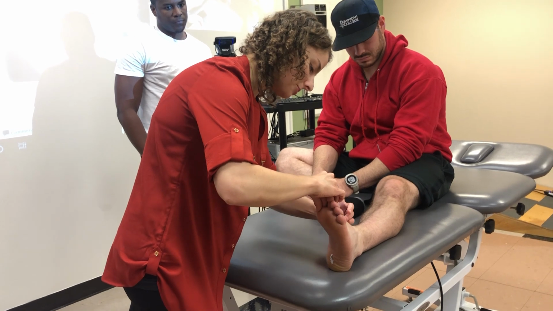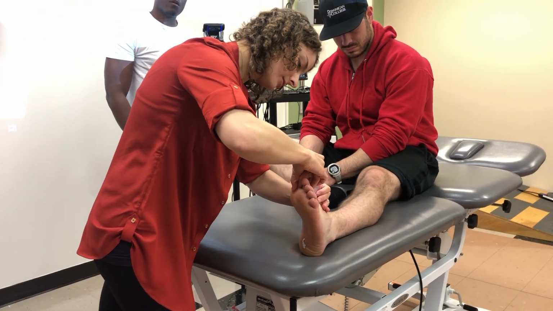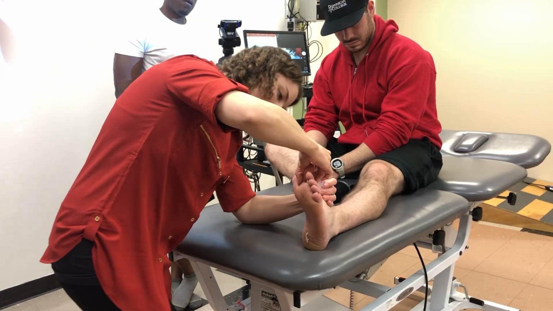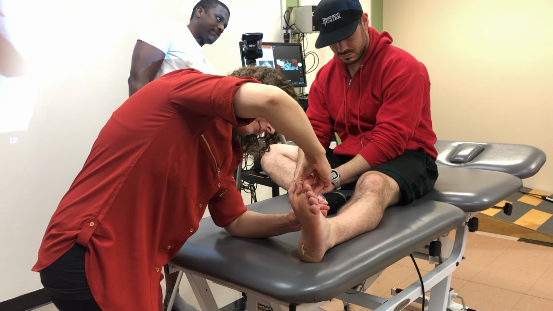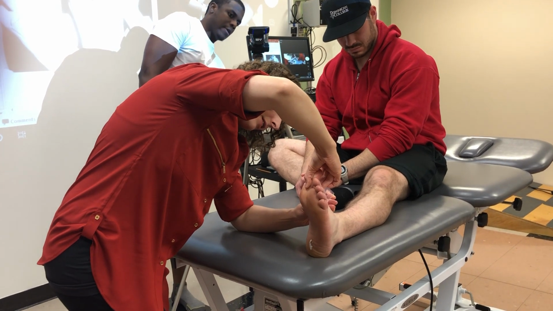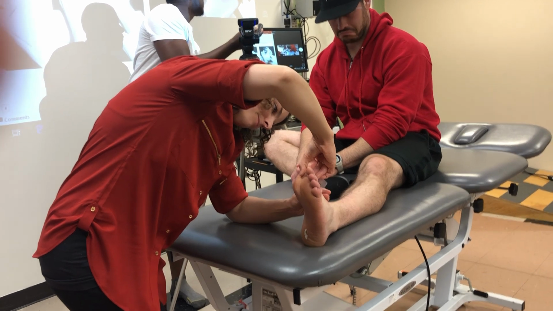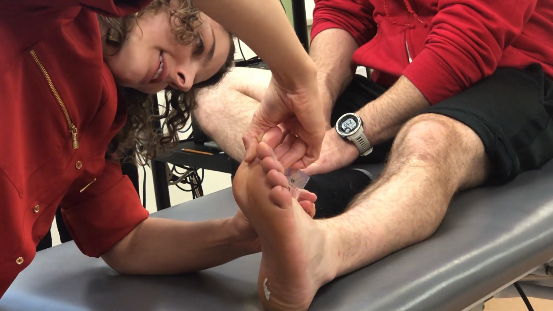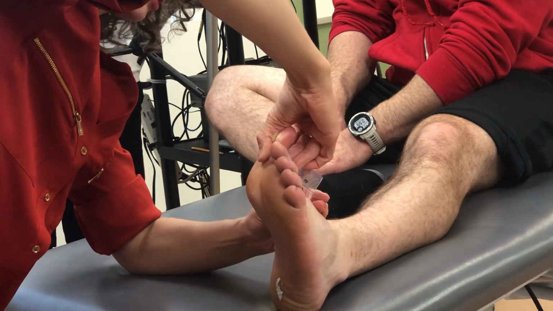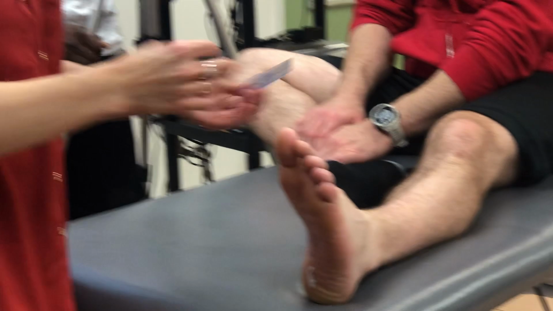And then you're going to take them into extension from there. Okay. All right. So he has 68 degrees, which is great. 70 is what's considered optimal. So 70 degrees is optimal.